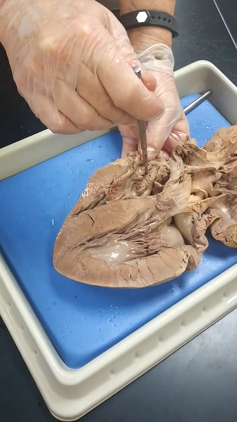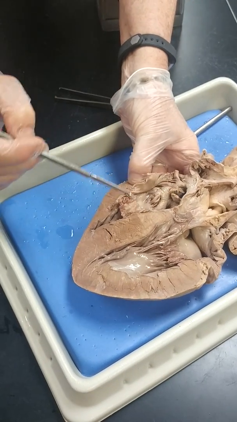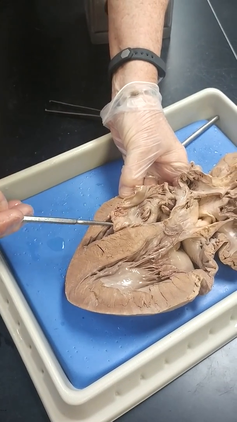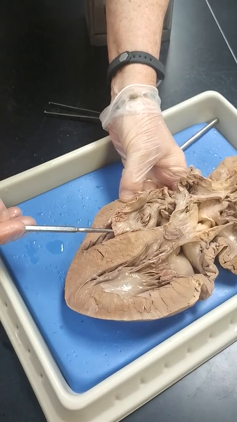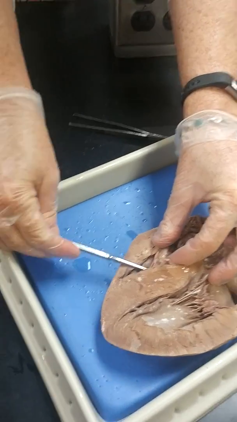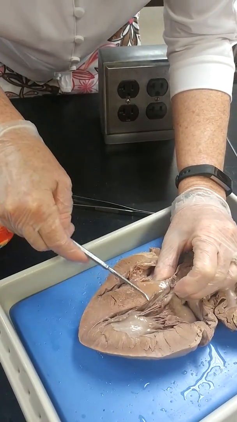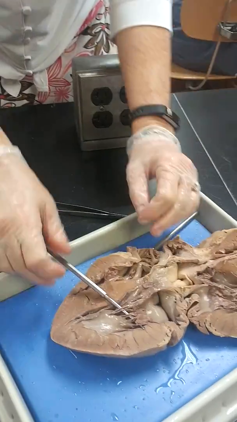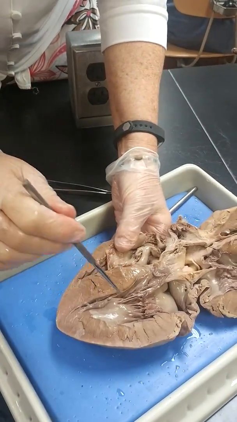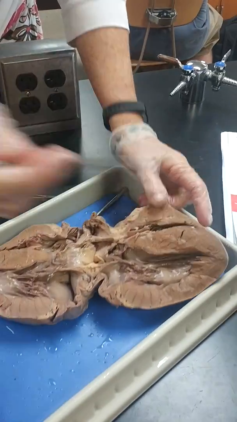If I have a pin here and it says name this chamber, you're going to tell me what? The right atrium. All right, I have a pin stuck in this little flap here. That's the tricuspid. Okay, and then I have a probe going under these little stringy things here. Those are the chordae tendineae. Now I have a pin in that huge bulging muscle right there. Papillary muscle.